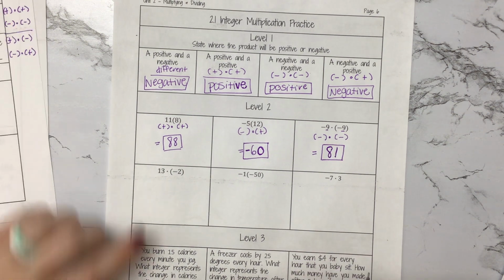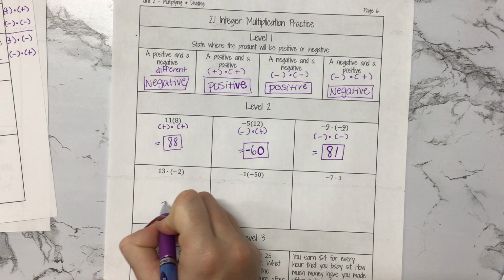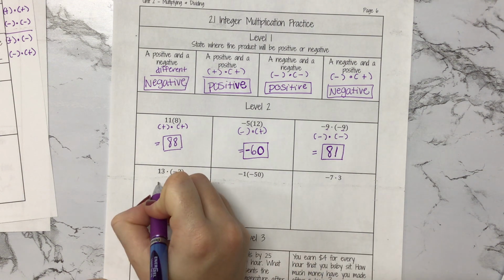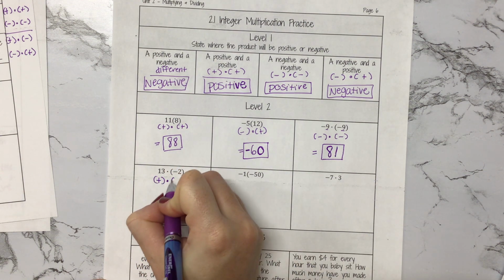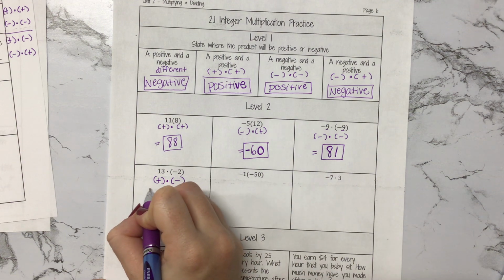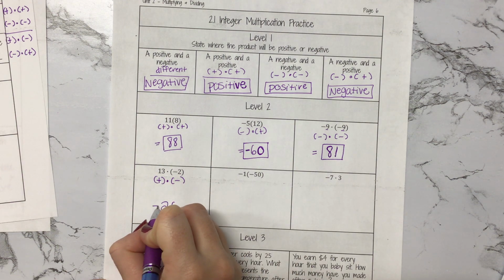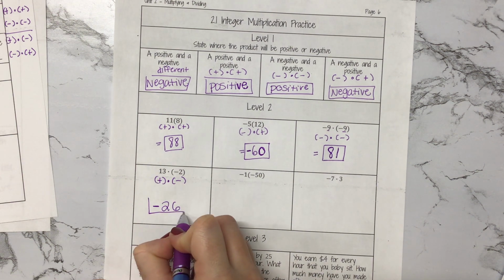13 times negative 2. 13 times 2 is 26. We have a positive times a negative. Those are different signs, so your answer is negative 26.